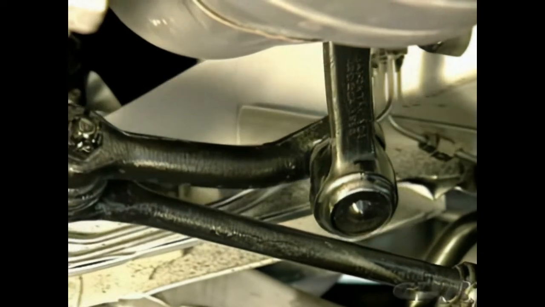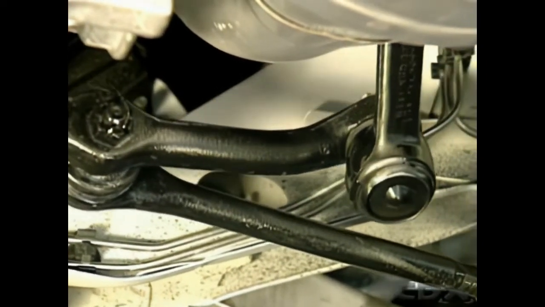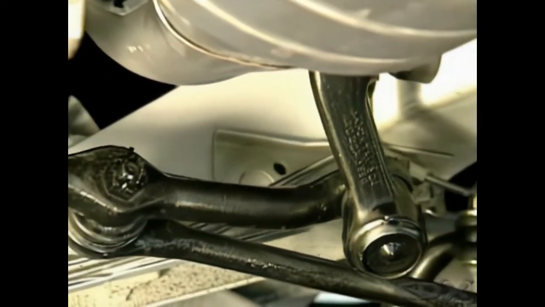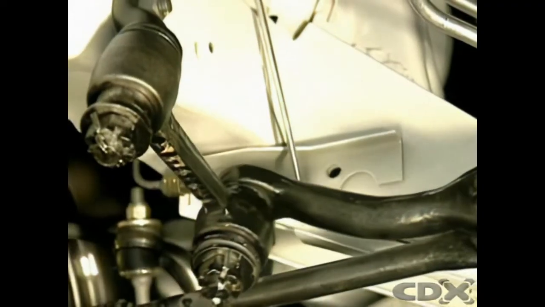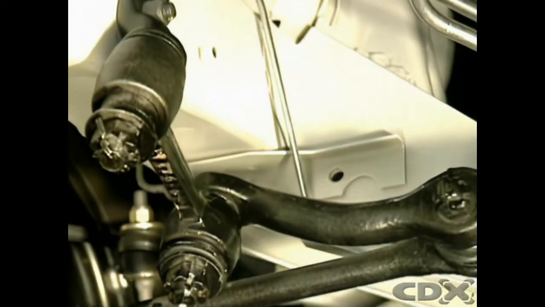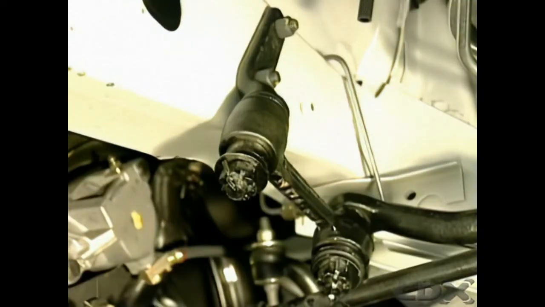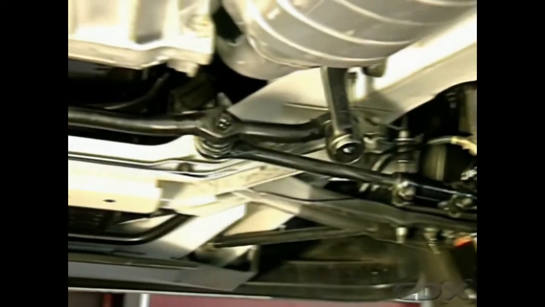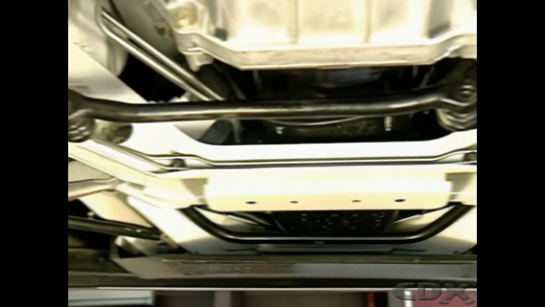Steering wheel movement is relayed through the steering gear and pitman arm to a center track rod. The center track rod is connected to the pitman arm at one end and to a steering idler arm at the other end. The idler arm assembly is bolted to the vehicle frame, and the idler arm is positioned parallel to the pitman arm. It can then relay the steering box movement accurately to the opposite side.